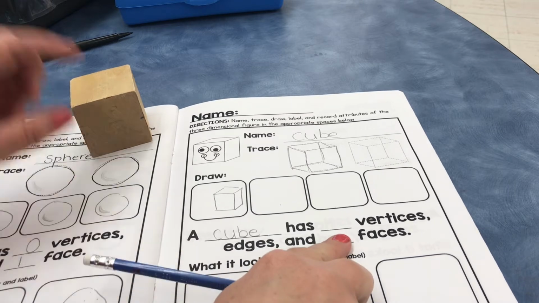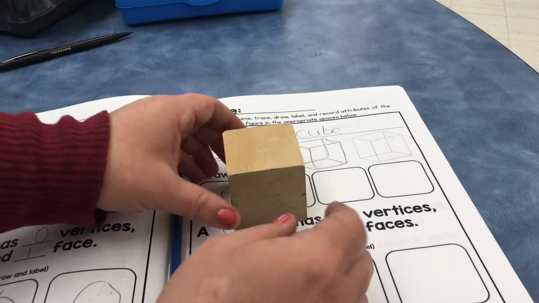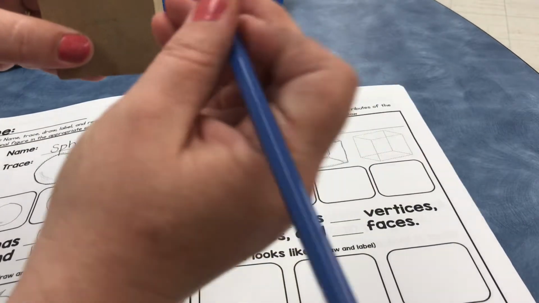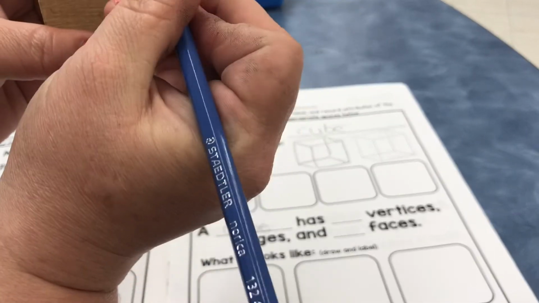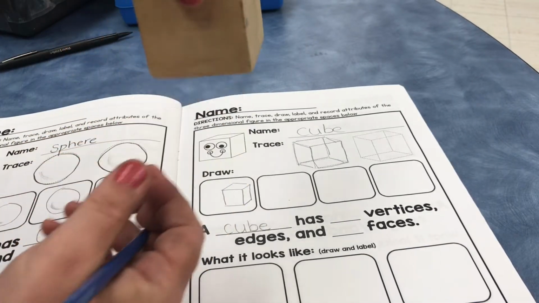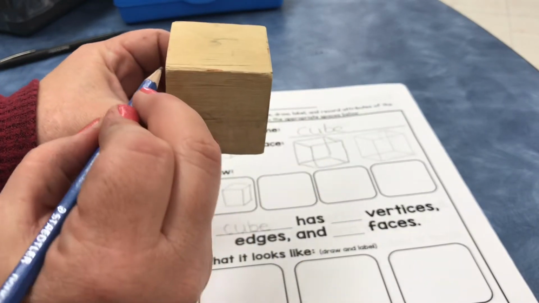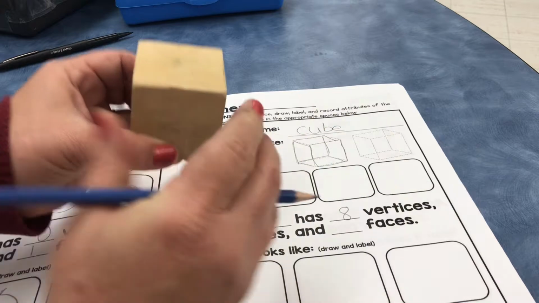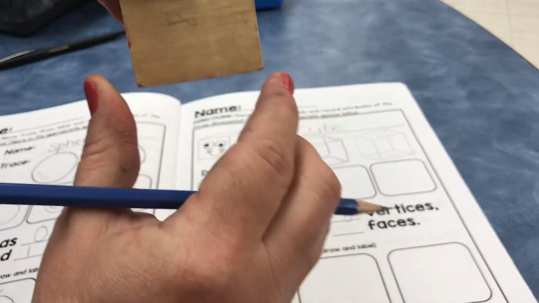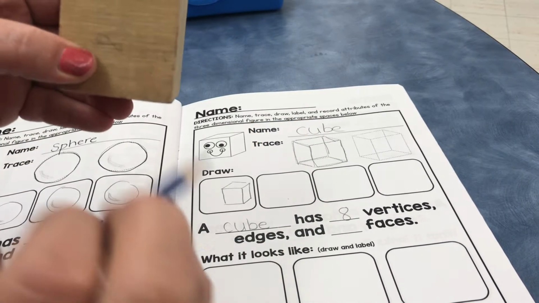Now let's see how many vertices it has. So remember, vertices are the points. So I'm actually going to write right on here. 1, 2, 3, 4. Oh, don't forget the other side. Flip it on over. 5, 6, 7, 8. There are 8 points, 8 vertices.